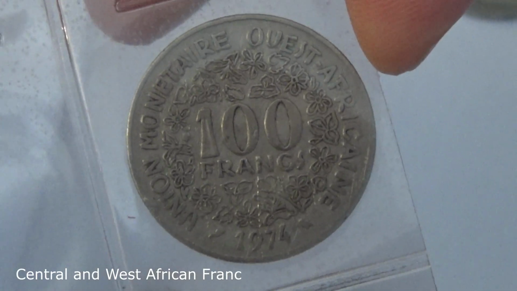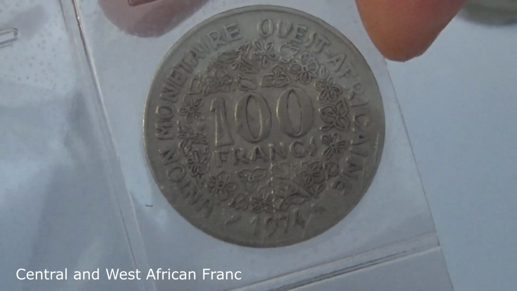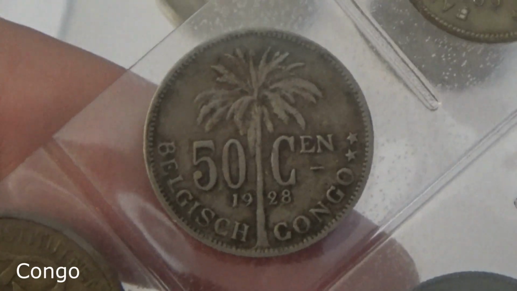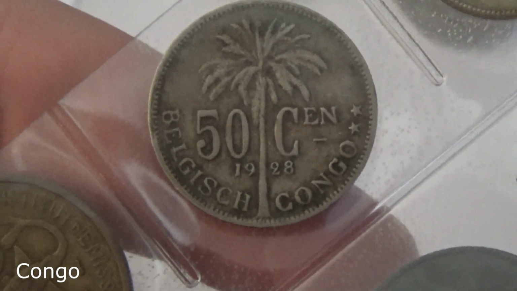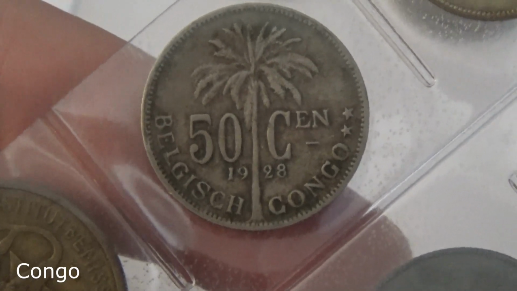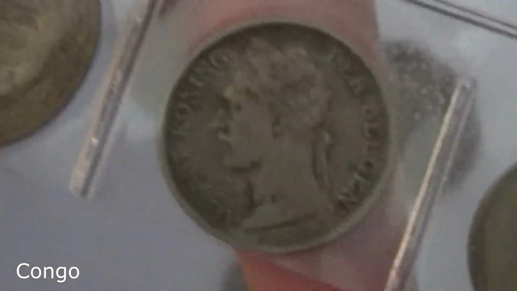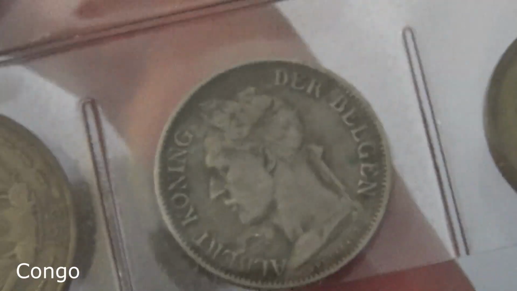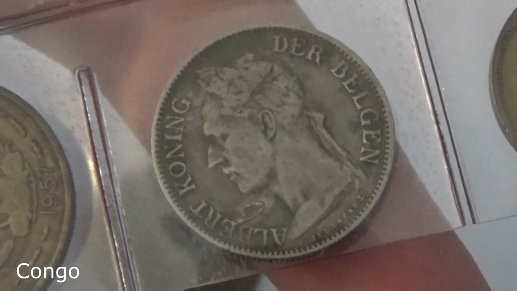Speaking of German, we will be coming to German Africa soon. Unexpected, I know. But first, Belgian Congo. This one is 50 cents from Belgisch Congo, 1928, with a palm. And here we have the king, Albert Koning der Belgen. Albert, the king of Belgium.